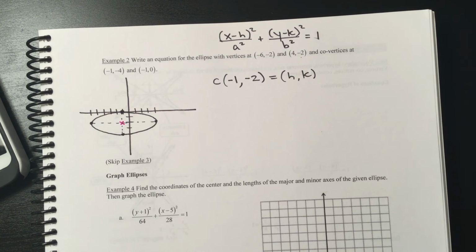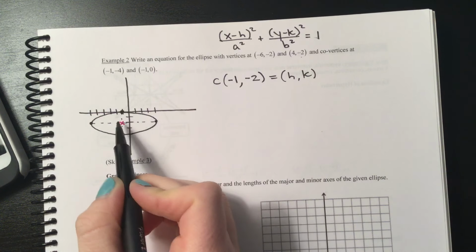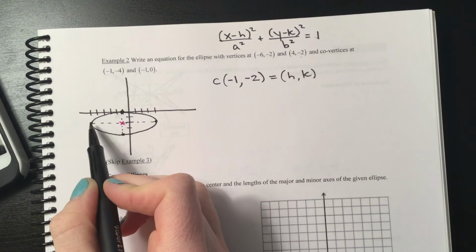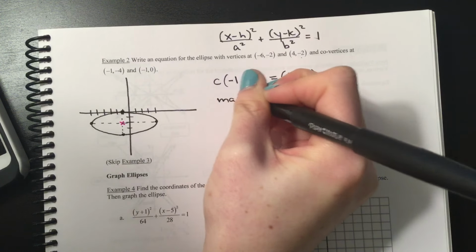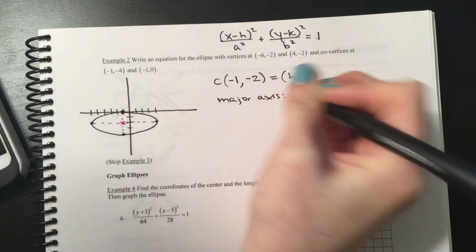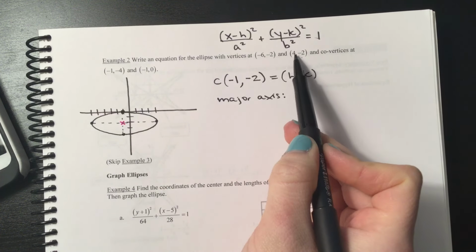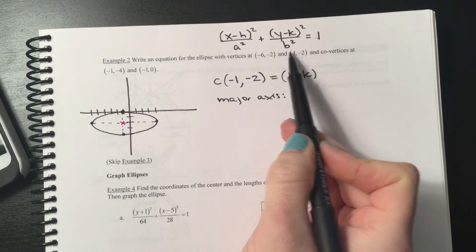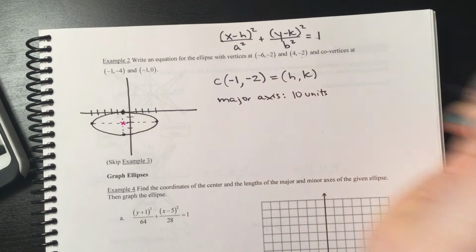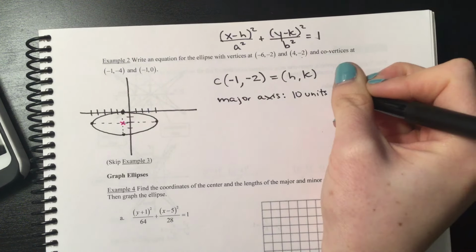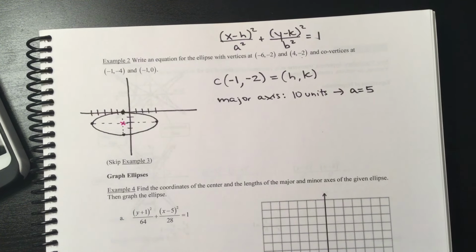So a is going to be this distance right here. Because this is 2a, let's see how long this is. So the major axis is how many units wide? Let's see, it goes from negative 6 to positive 4, so that is 10 units wide. But remember, the major axis is supposed to be 2 times a, so that means that a is equal to 5. All right, so we can start with that.